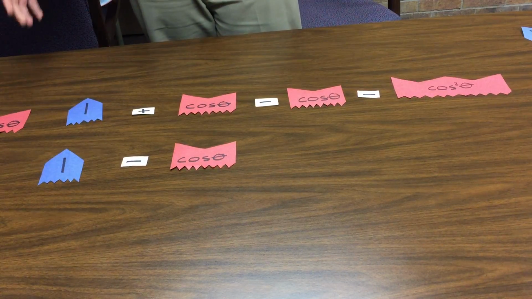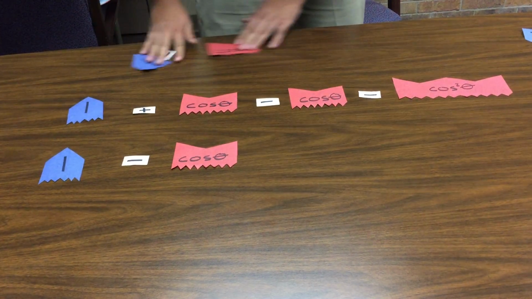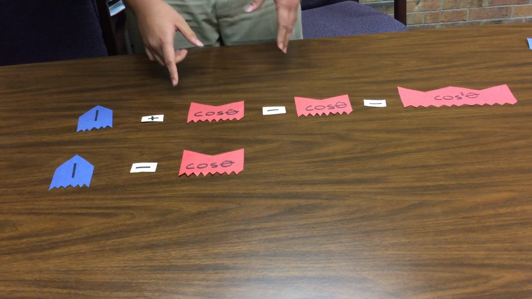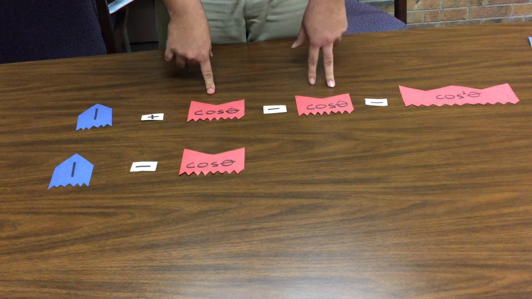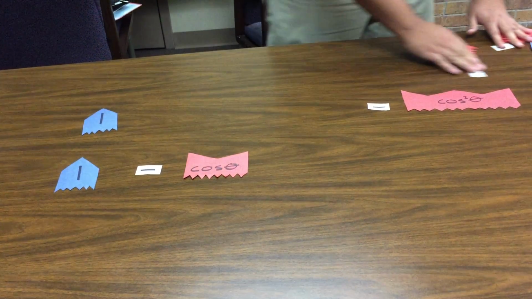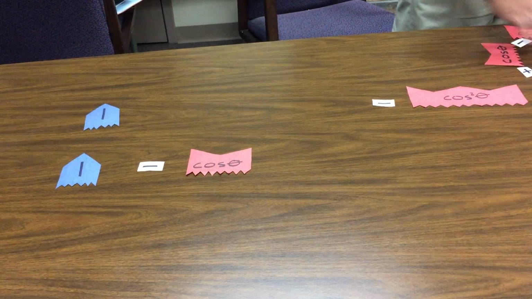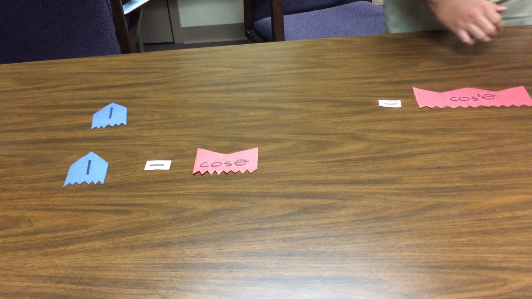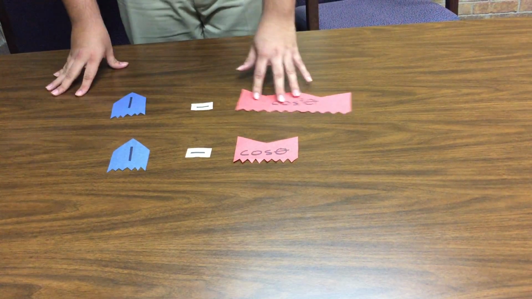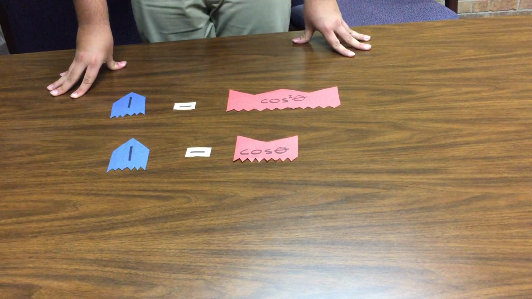Now, combining like terms, you would take the positive cosine and the negative cosine, and they'd equal 0, so we can get rid of those. And in the numerator, you're left with 1 minus cosine squared.